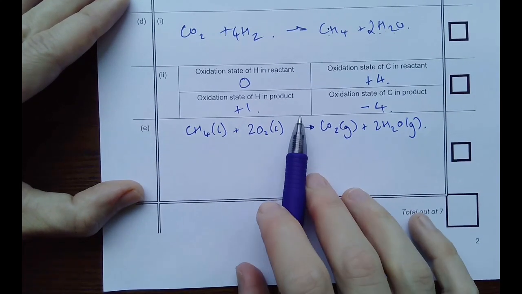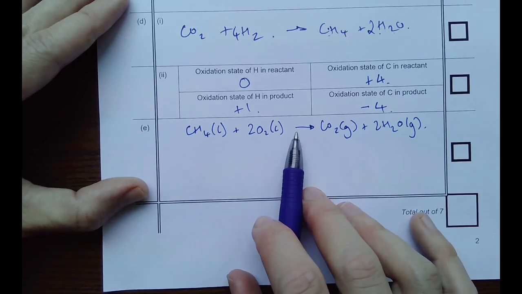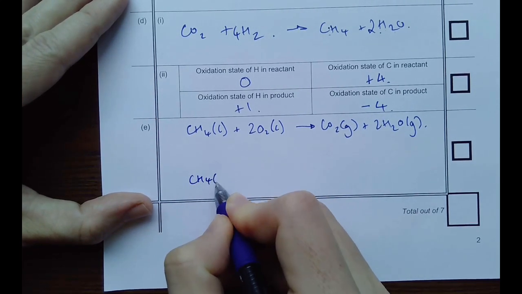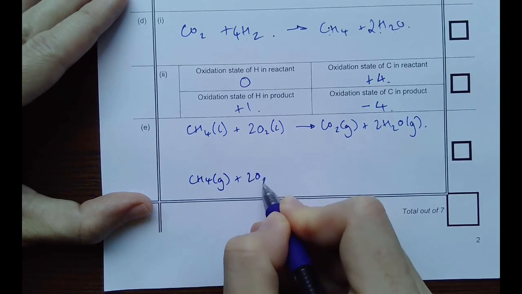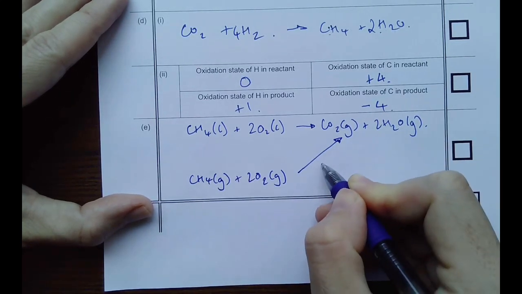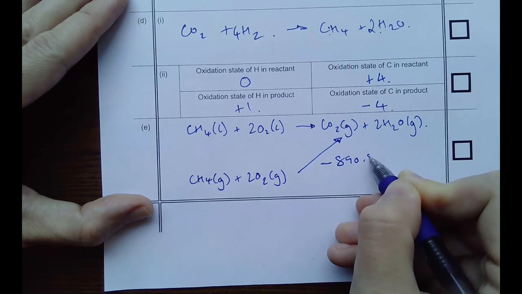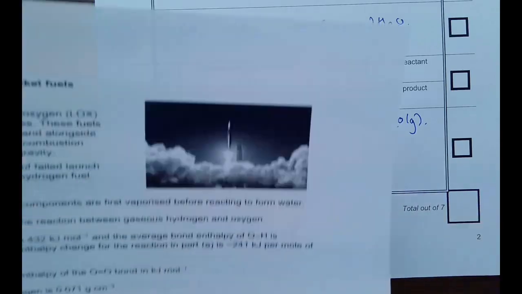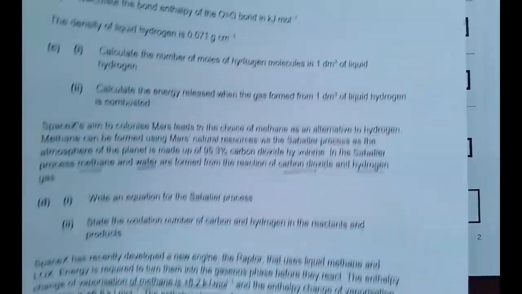That's the equation it wants to know the energy change of. It gives you this. It says CH4 gas plus 2O2 gas then becomes that. And it says that is -890.8.